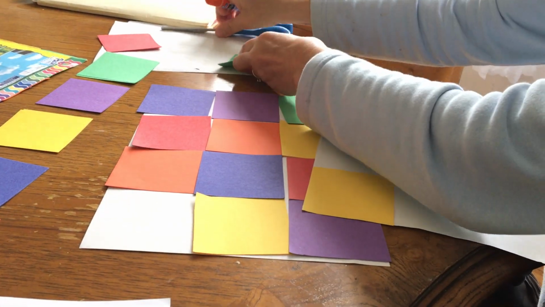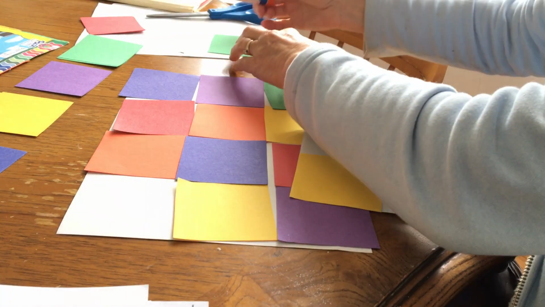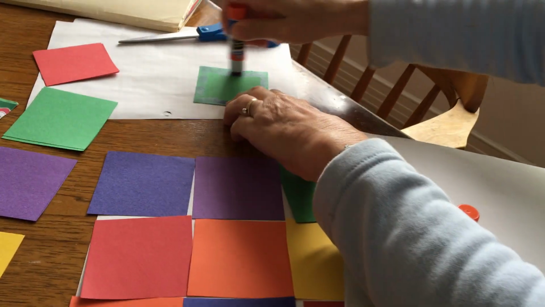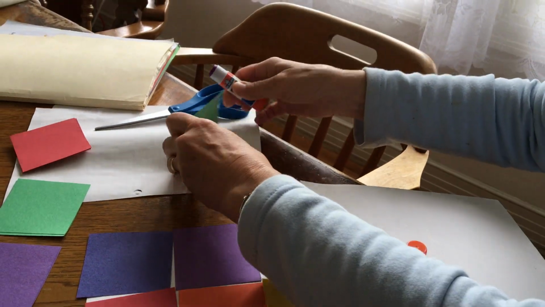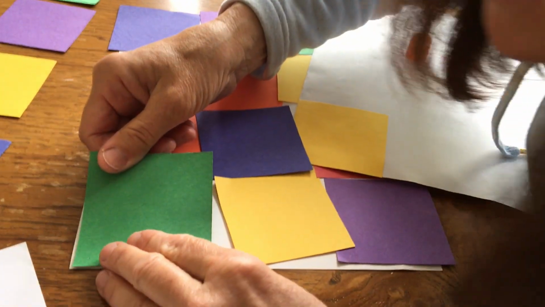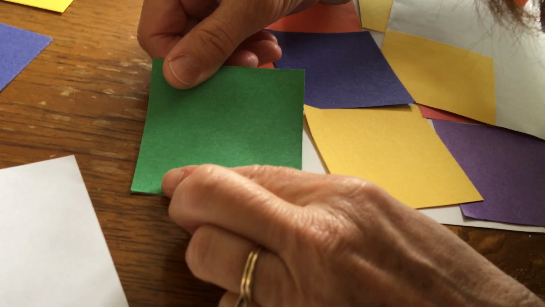Turn it over. I have this scratch paper here so that I have something to glue on so I don't get it on my table. And the way I glue is to glue all around the edges, and then you can put an X in it and kind of do the center like that. But you want the edges to be tight. Now line it up as best you can with the corner of the paper.